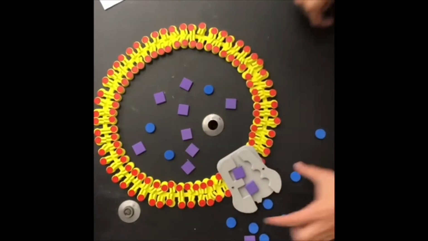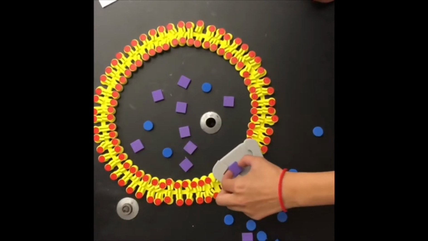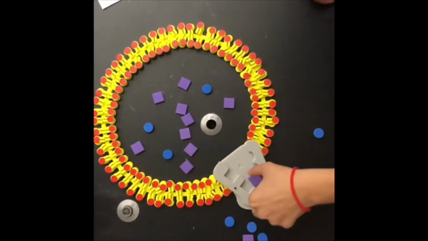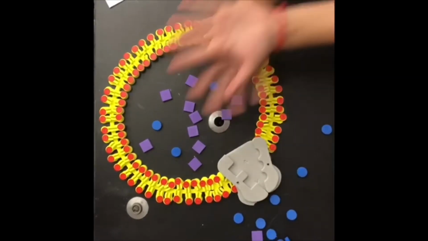The shape of the pump moves 3 sodium ions out of the cell for every 2 potassium ions pumped into the cell. ATP powers the change of the shape by phosphorylation, which is the transfer of a phosphate group.